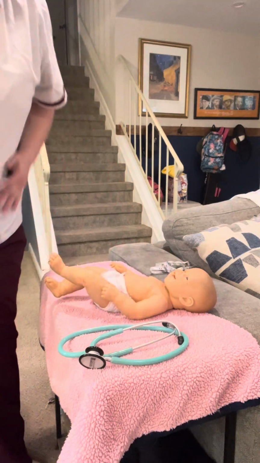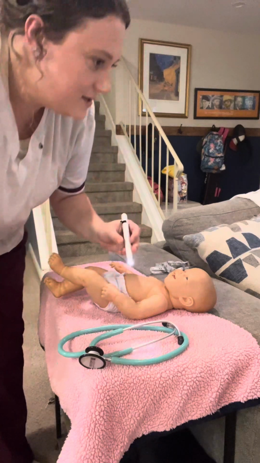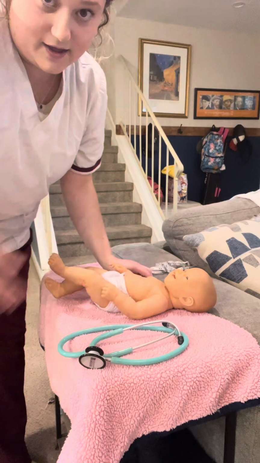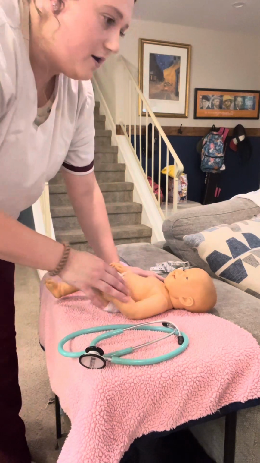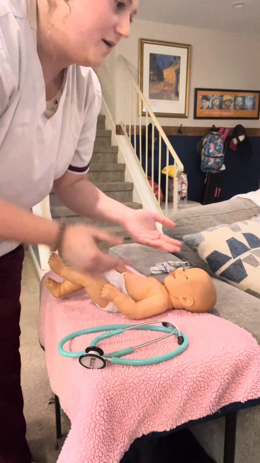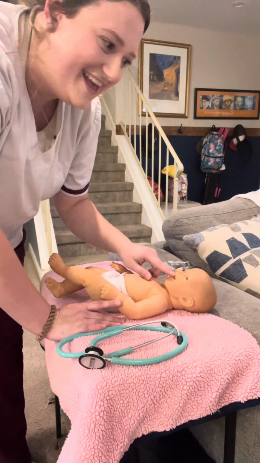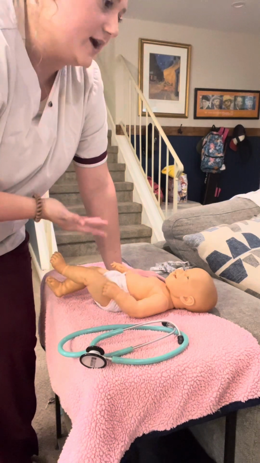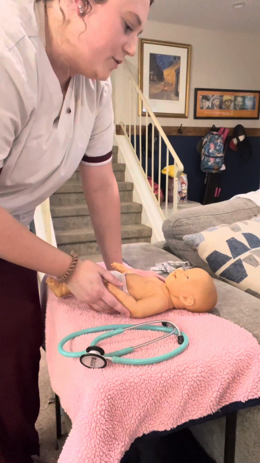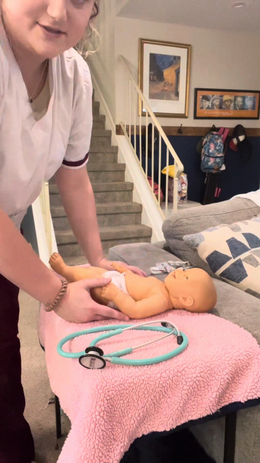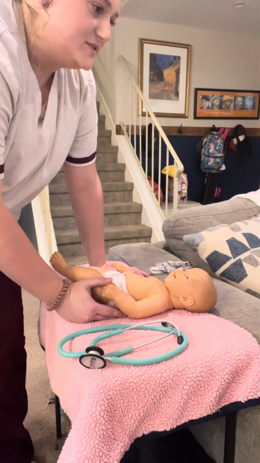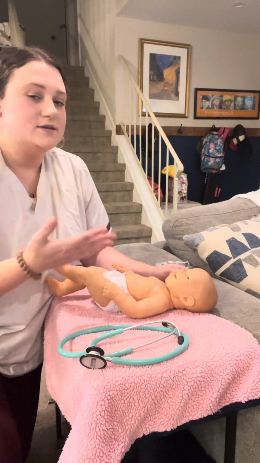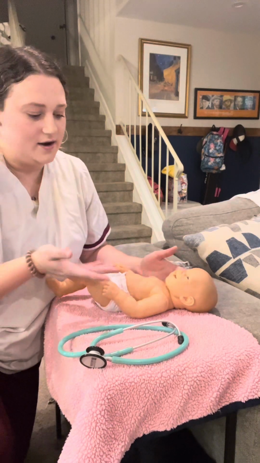And then for the nose, I make sure it's patent bilaterally, and the nares are also even and patent. And then for the mouth, I would have gloves on, of course, but I would stick my finger a little bit inside the baby's mouth to feel for the hard and soft palate to ensure that it is in fact intact. And then I would also check for Epstein's pearls, which are calcium deposits in the mouth, and those typically go away. And then I would observe whether the baby is able to suck or swallow while the patient is being fed.